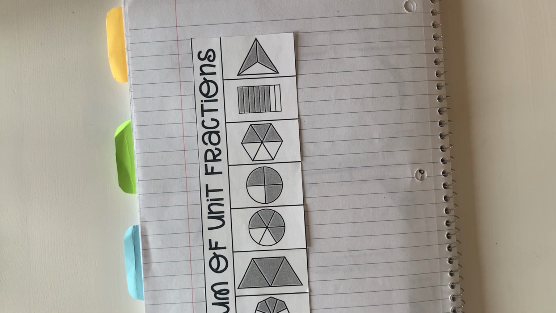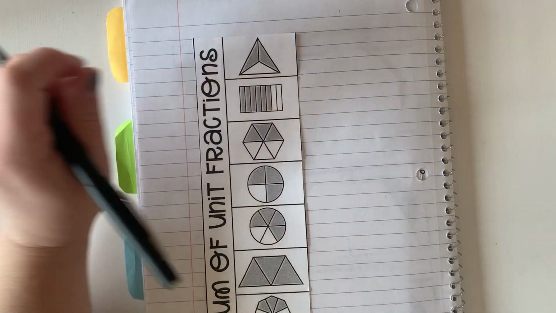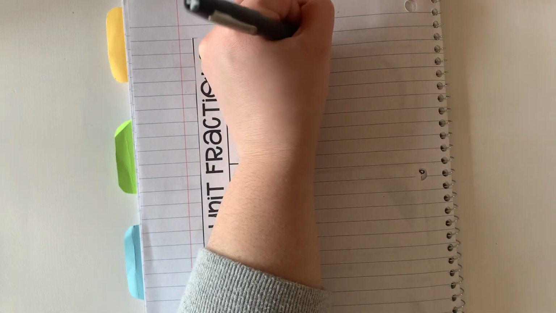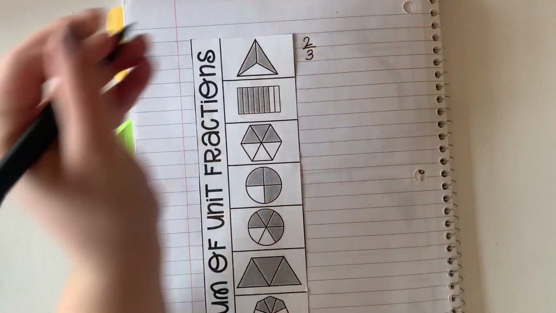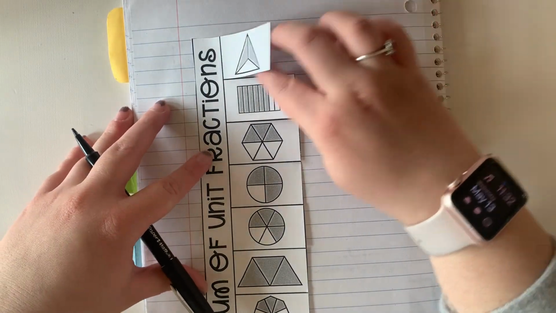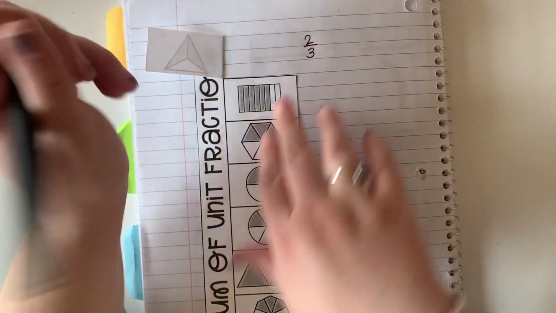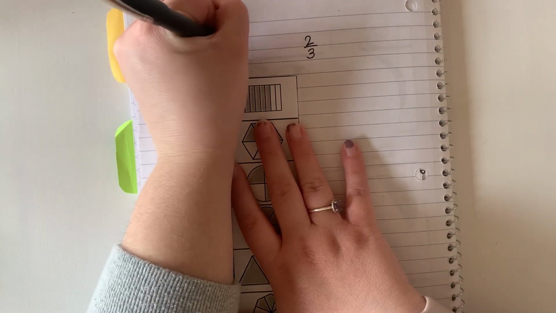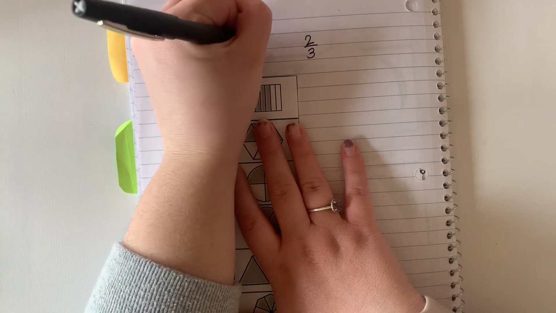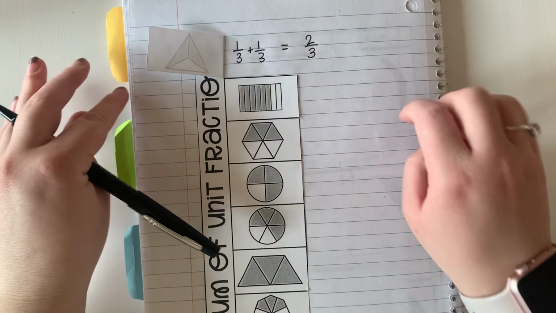Okay, now we have to look at the fraction that's shaded in. So there's 2/3 shaded in. I'm going to write that next to it, 2/3. Then under the flap, I'm going to write the sum of unit fractions. So what do I have to add to get to 2/3? It would be 1/3 plus 1/3 equals 2/3.